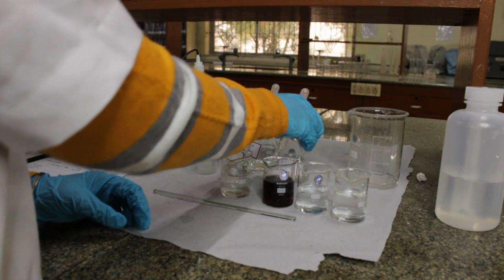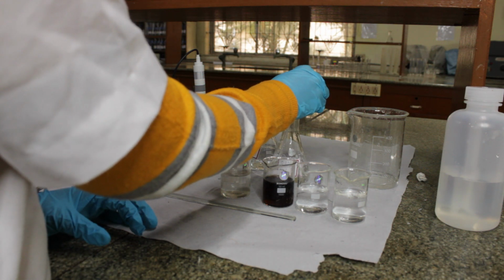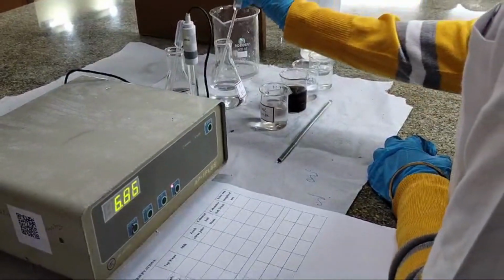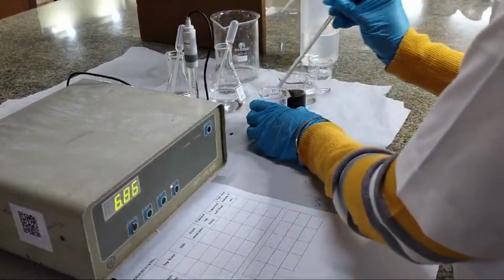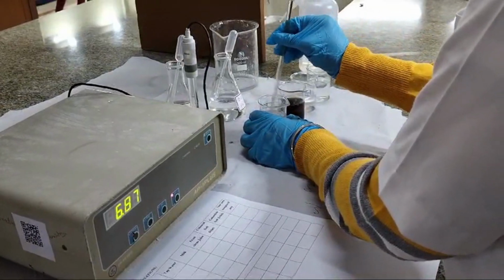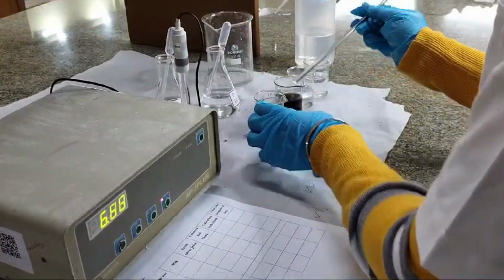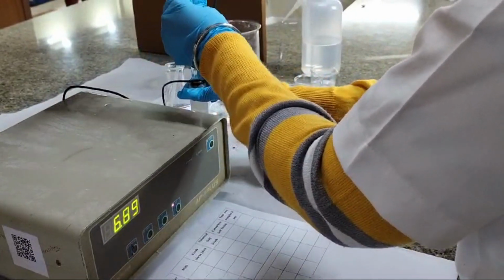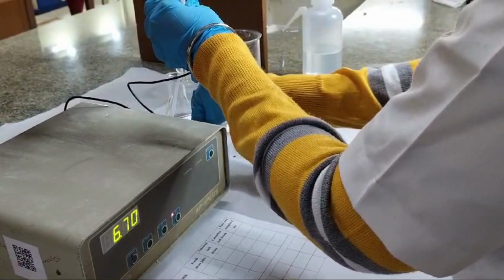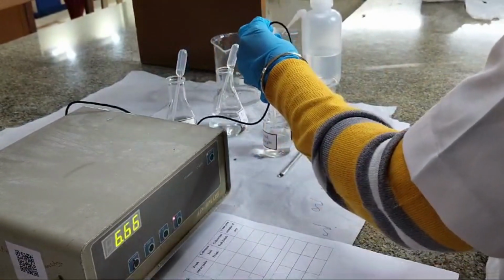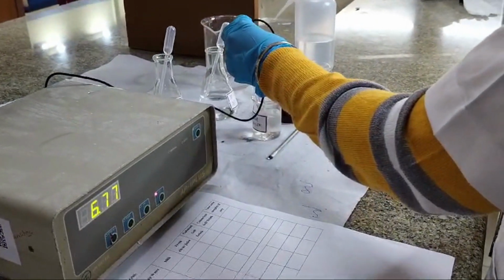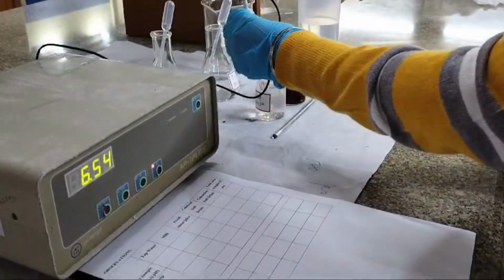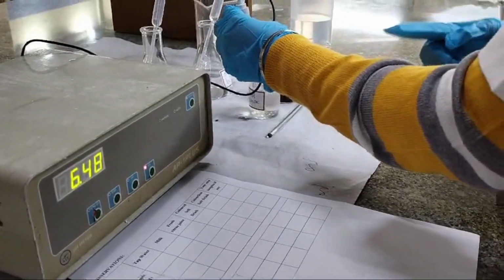Now we will slowly add 1 drop of HCl. And we'll mix it using a rod. Again we will conduct the same and measure the pH of tap water. The pH of tap water now has reduced from 6.7 to 6.4.